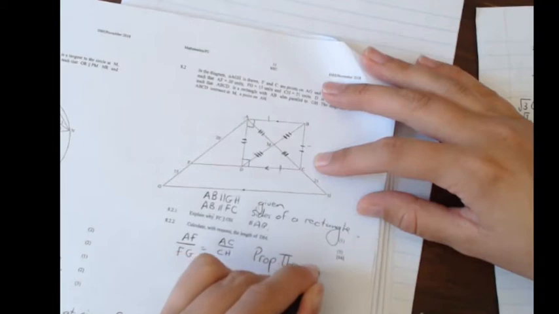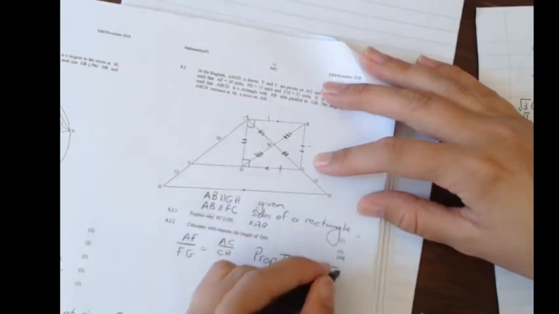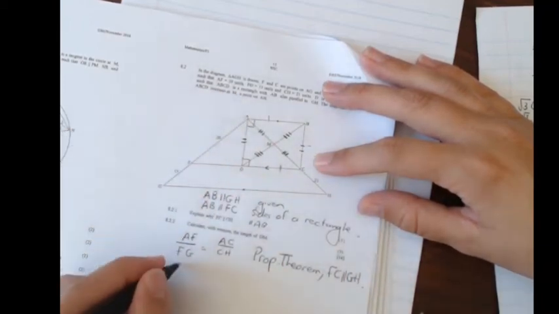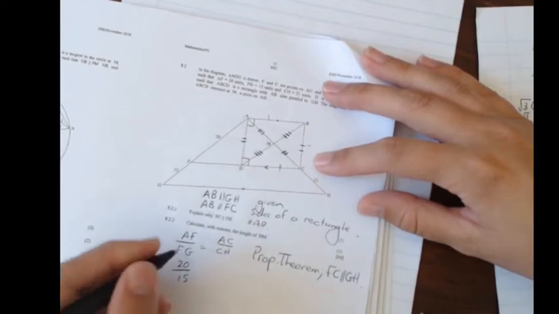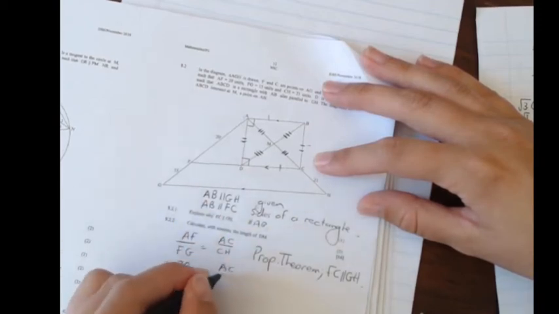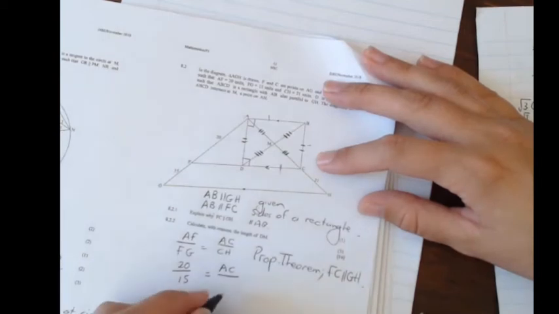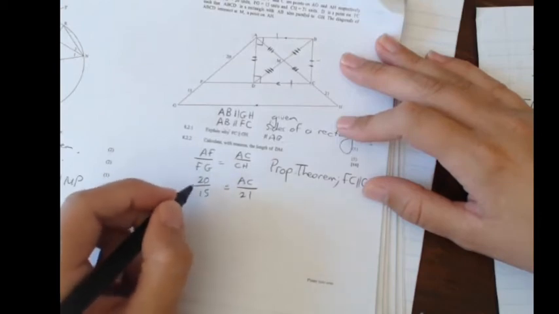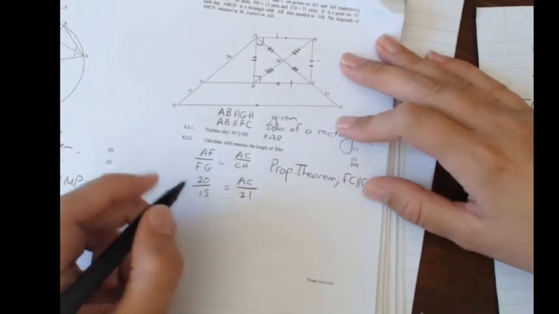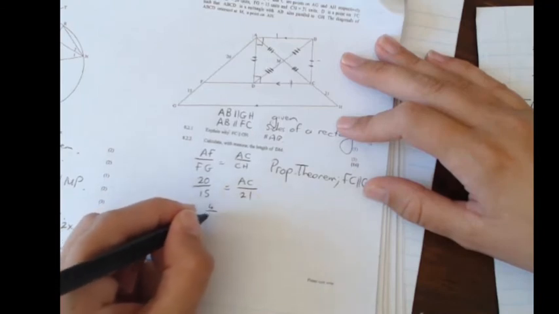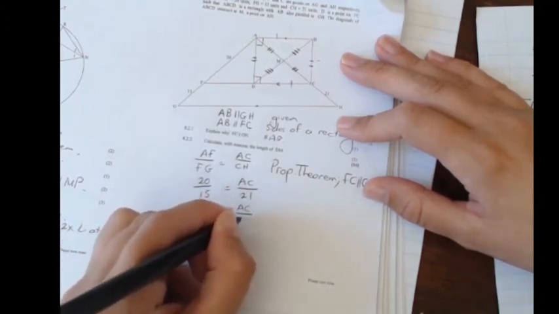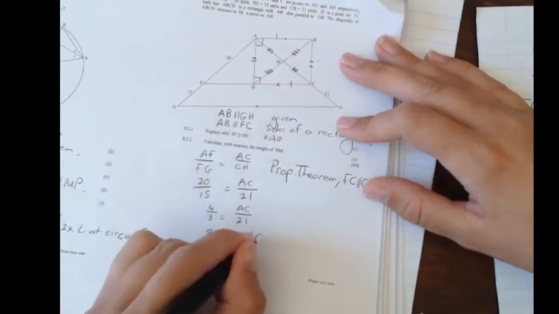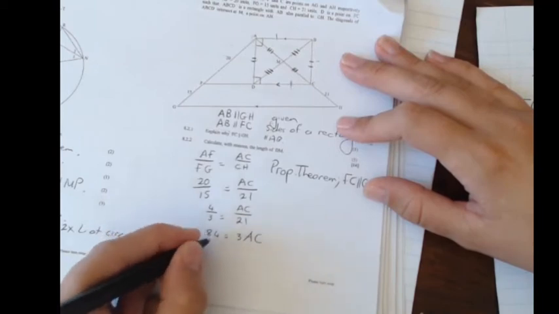Since I have these parallel lines FC and GH from the previous question, AF is given as 20, FG is given as 15, AC is what I want to calculate here, and CH is 21. This can simplify to 4 over 3, dividing by 5 and by 5, which makes my life a lot easier with smaller numbers. So 21 times 4 is 84, which is equal to 3 AC.